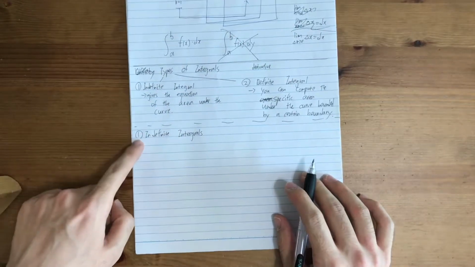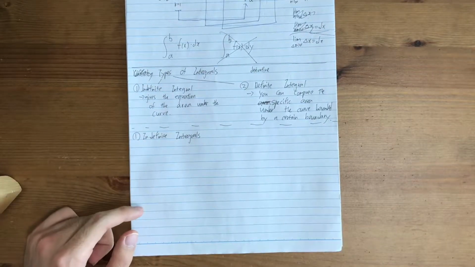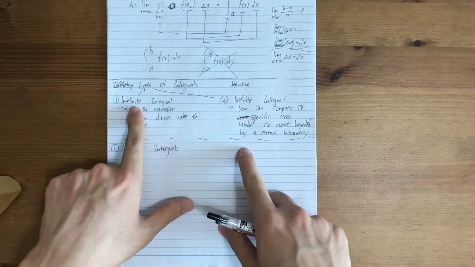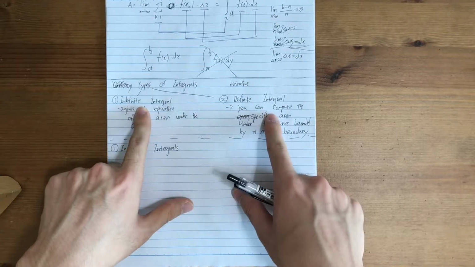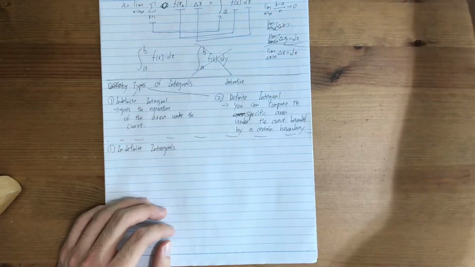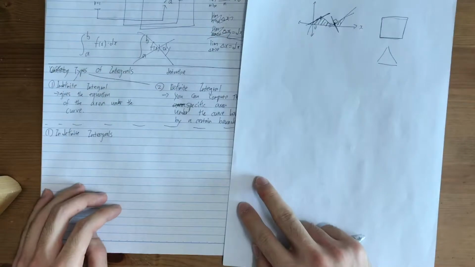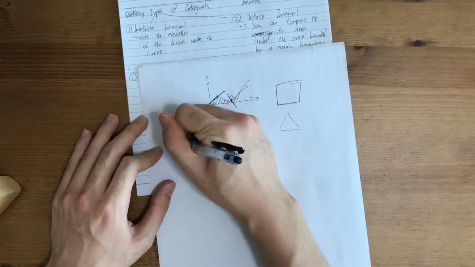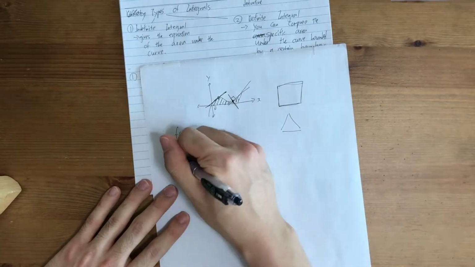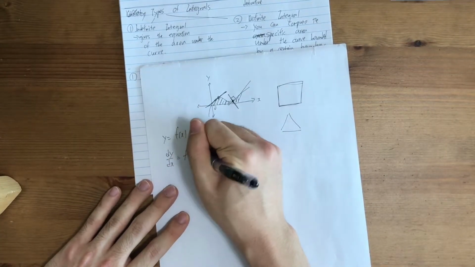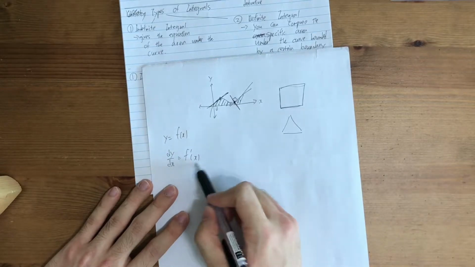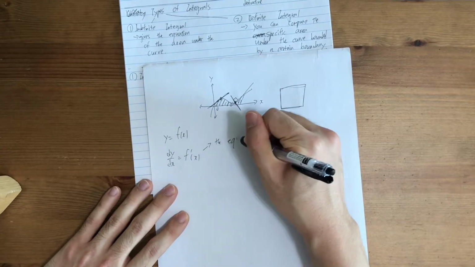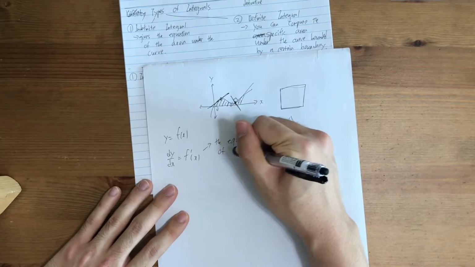Before we directly go for indefinite integrals, for those students who still don't really get what the indefinite integral and definite integral is, you can recall what you did for differentiation. If you have a function f(x), let's say y equals f(x), and you differentiate it, then what do you get? What's f prime x?